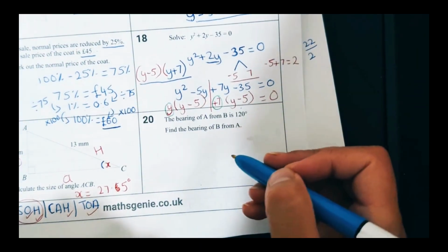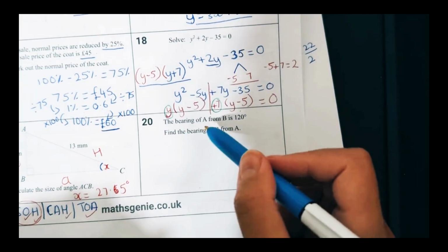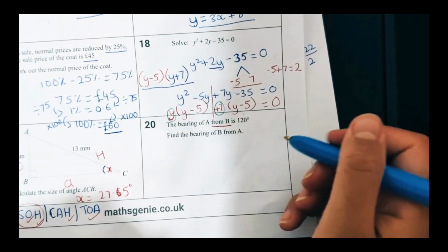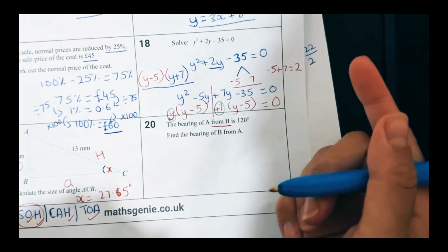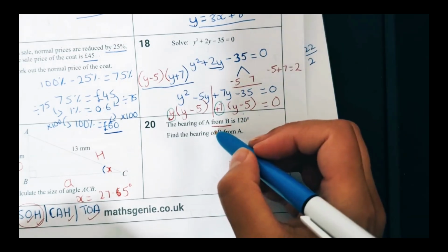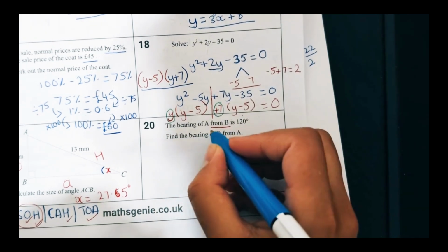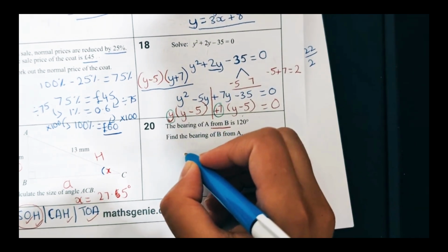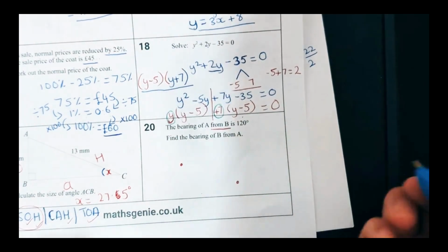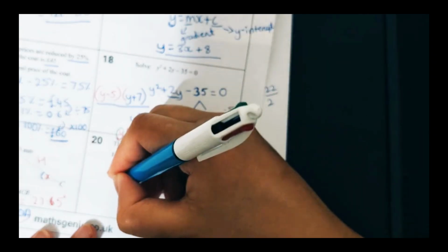And then lastly, I've got question 20, which is sort of a really hard one on bearings. Okay, so it's saying the bearing of A from B is 120 degrees. Find the bearing of B from A. So what we need to do is do a quick sketch of this bearing so that we can actually answer it. So I need my 2 points A and B. So it's saying the bearing of A from B. Okay, so I'm going to put B over here and A over there. And let me connect my 2 points together.